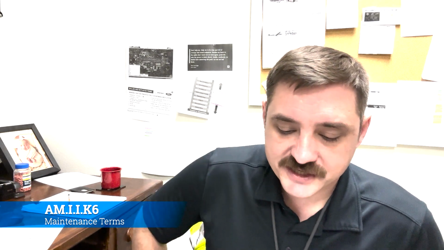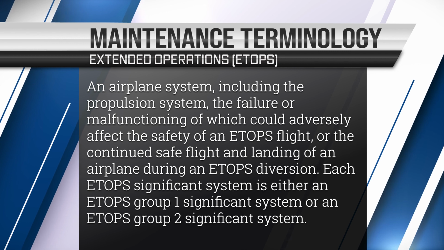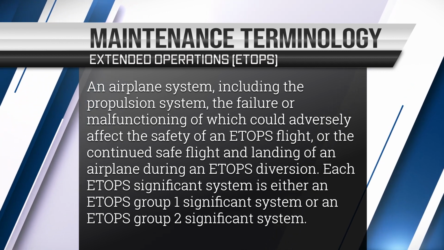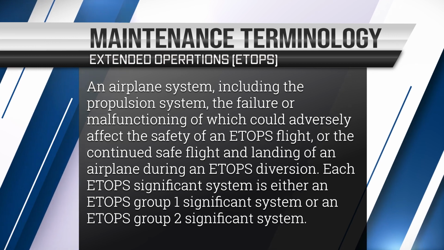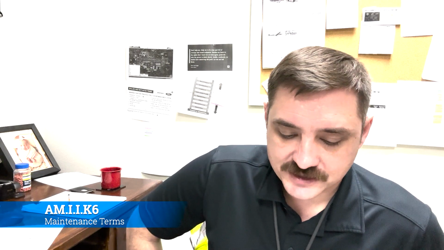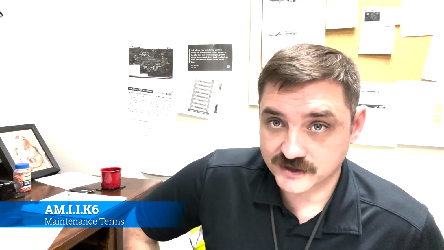Okay, so ETOPS significant system means an airplane system, including the propulsion system, the failure or malfunctioning of which could adversely affect the safety of an ETOPS flight, or the continued safe flight and landing of an airplane during an ETOPS diversion, which means that they're on one engine. Each ETOPS significant system is either an ETOPS Group 1 significant system or an ETOPS Group 2 significant system. So let's talk about these two groups, and we'll talk about it again.